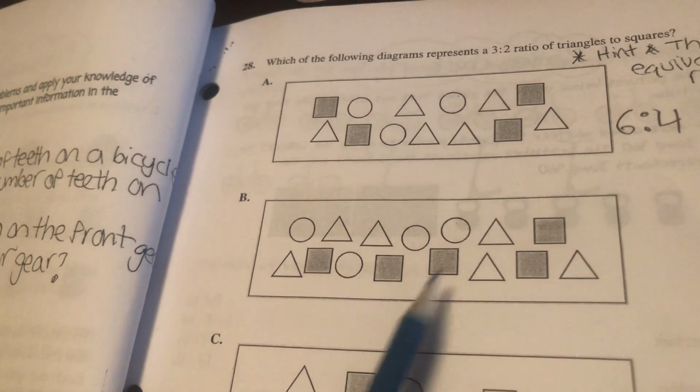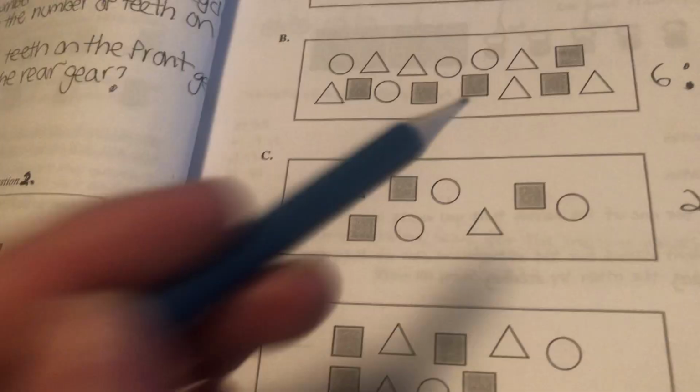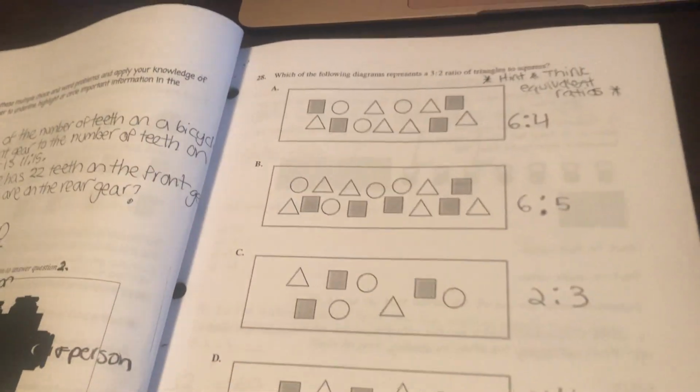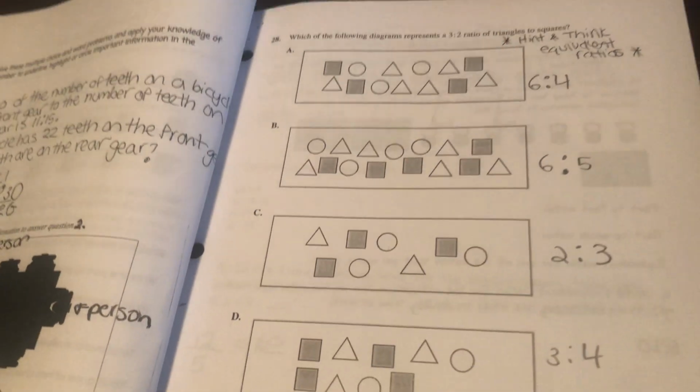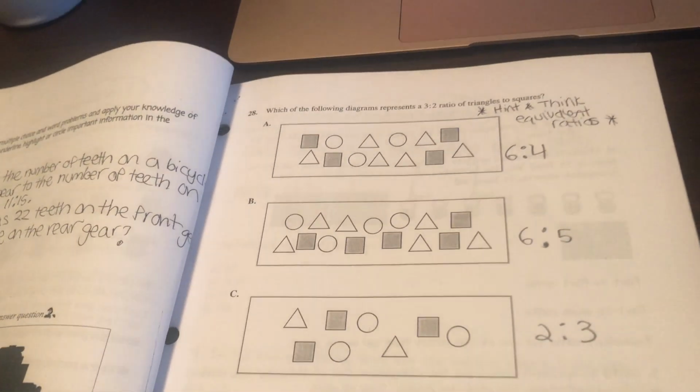Okay, I'm going to go to B. How many triangles? 6 triangles, I count, and 5 squares. C, I've got 2 triangles and 3 squares, it looks like. Yep. And then the last one, I've got 3 triangles and 4 squares. So again, after doing the obvious count, none of them have 3 triangles and 2 squares. So that must mean that the answer is actually an equivalent one.